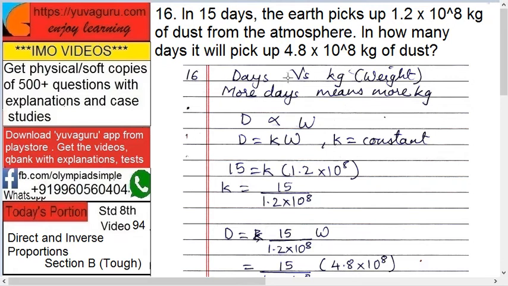But I'll explain it now using direct proportions. See, the problem is of days versus kg, right? Now if more days means more kg is given, then more days would be required, right? More kg means more days. Okay. So D is directly proportional to W, the weight in kg. So D = kW.